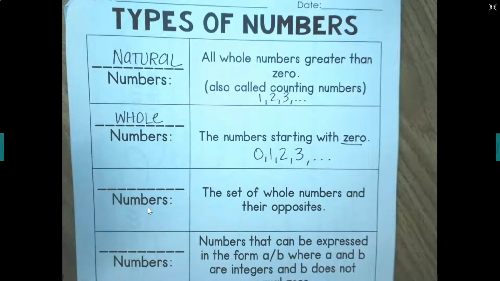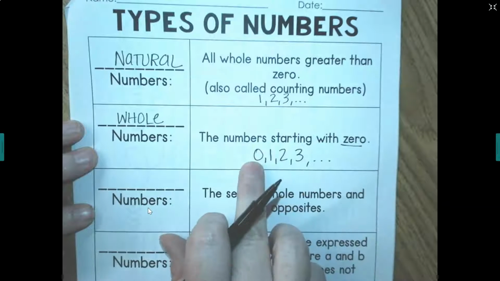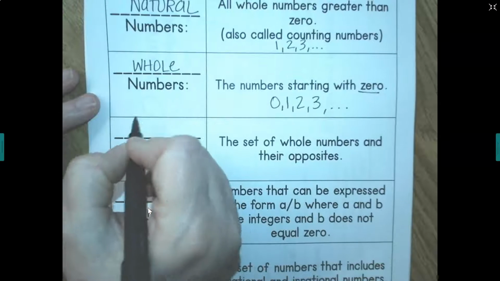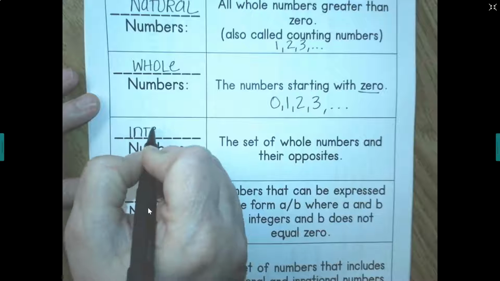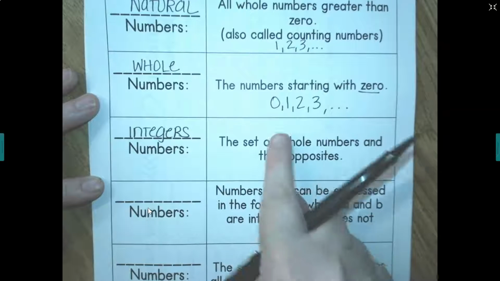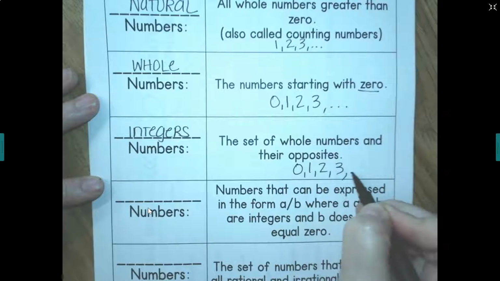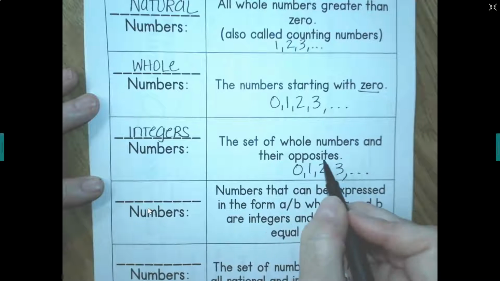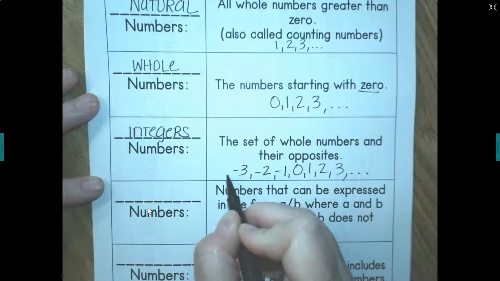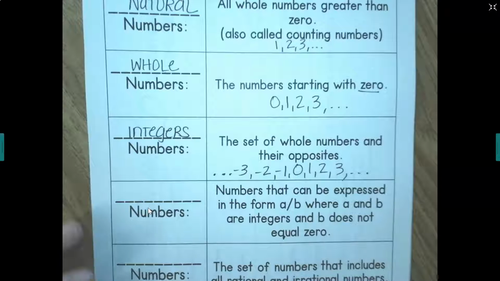All right. Now, building onto that, we started with this set, and we expanded it just a little bit more. We're going to expand it now to something called an integer. So an integer is the set of whole numbers, so 0, 1, 2, 3 to the right, we can keep going, and their opposites, meaning including the negatives. And we can keep counting in this direction. So those are our integers.